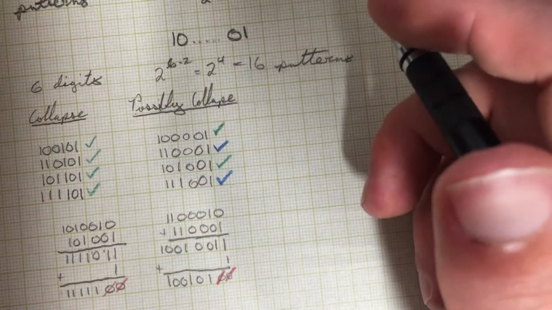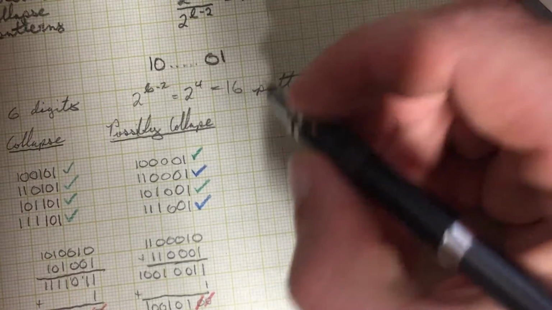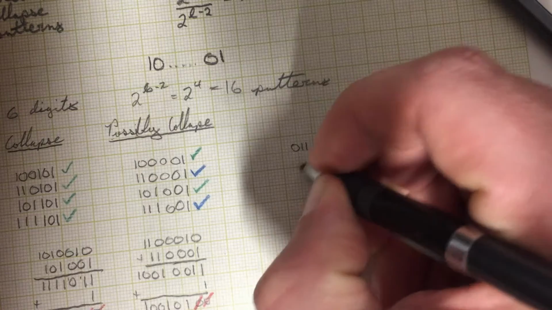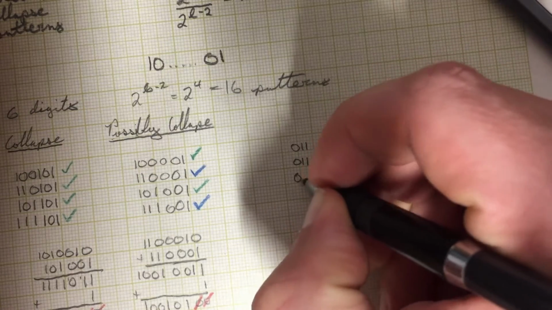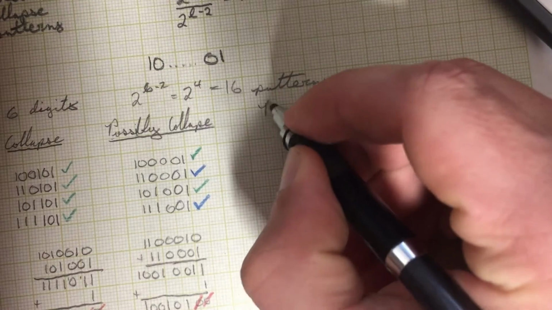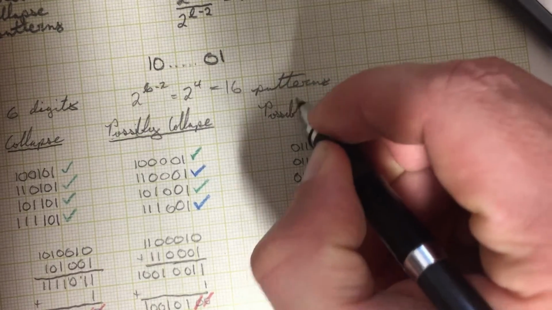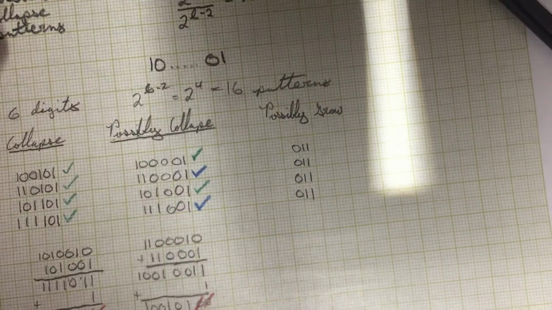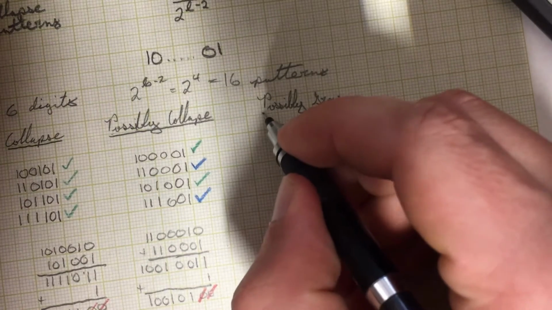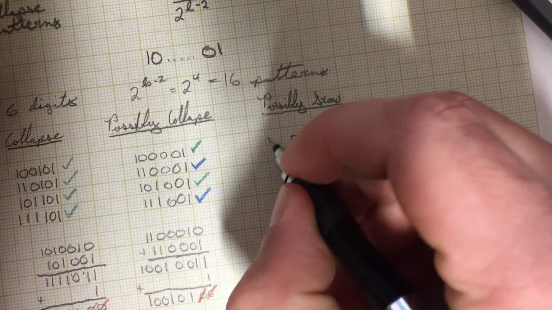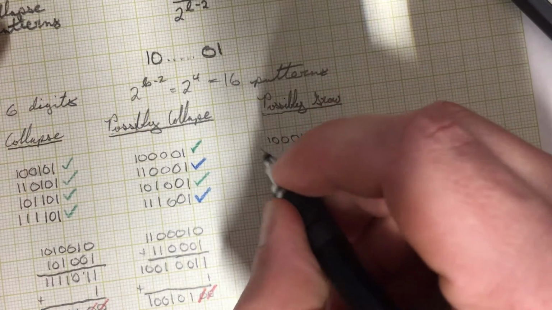And then there's a number of other possibilities. So first we have 4 numbers ending in 0, 1, 1. And so these possibly grow. So you've got, just iterate through.